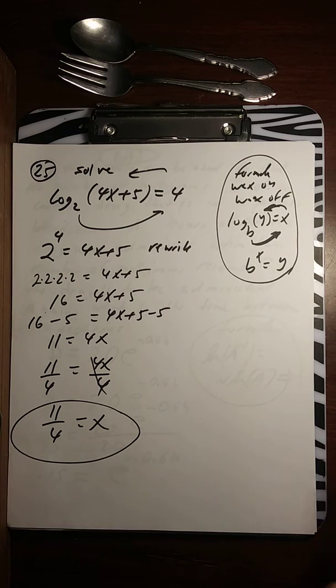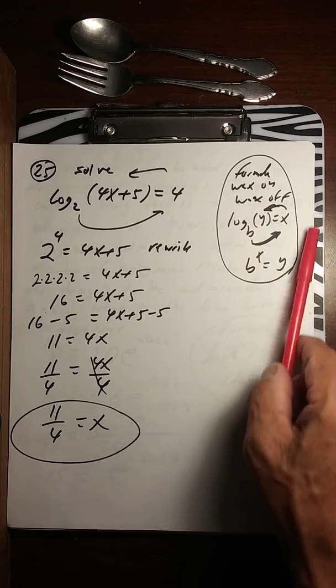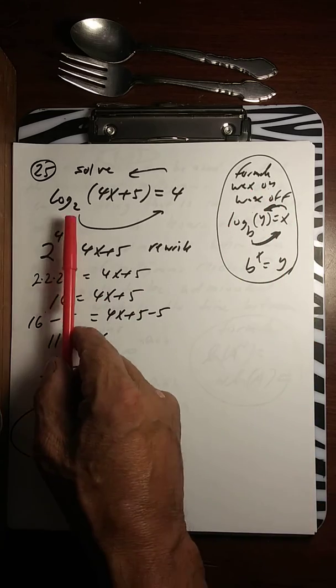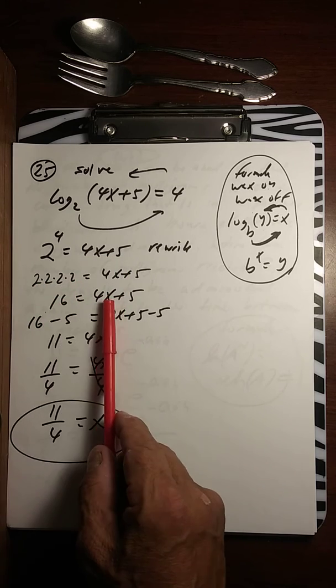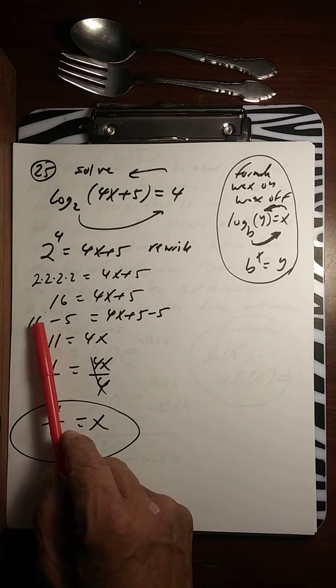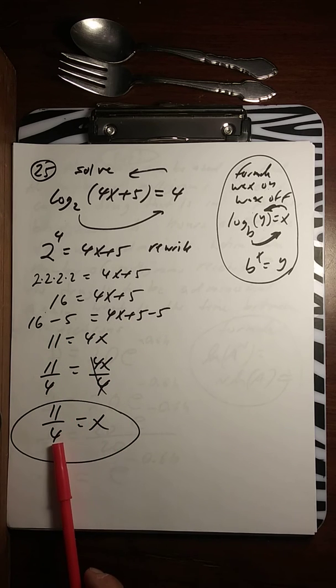Solve this. So b to the x is this little wax on, wax off kind of formula. So 2 to the 4 is 16. 4x plus 5, minus 5, minus 5. This is 11 equals 4x. Divide by 4, divide by 4. So 11 over 4 is x.